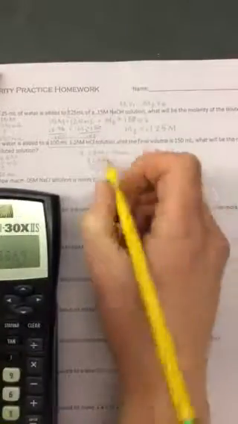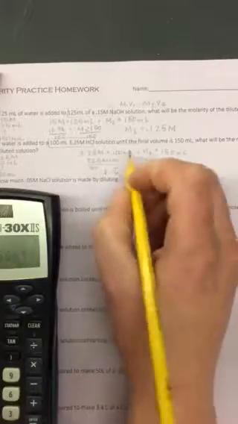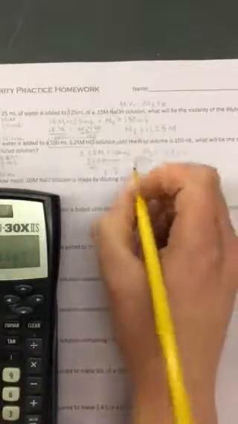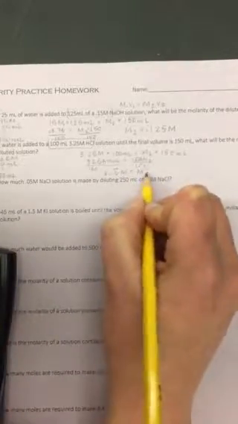And we end up with, let's clear this up, 325 divided by 150 equals 2.16 repeating for our molarity, otherwise known as M2.